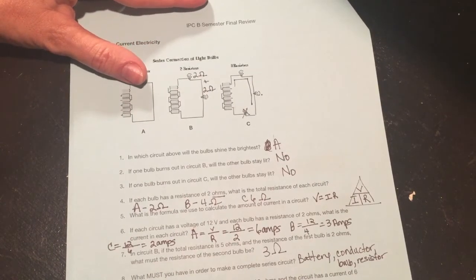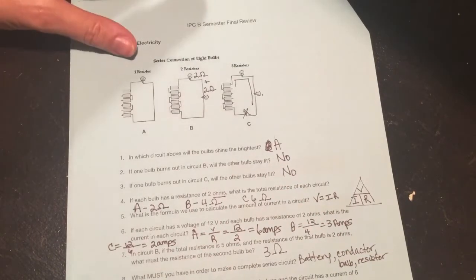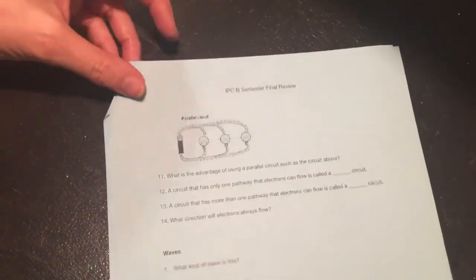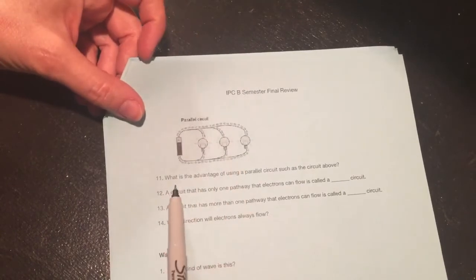What happens to the current in a series circuit if the resistance is doubled and the voltage remains unchanged? Well, it would be half as much. Half as much. So we're adding more bulbs, our current is reduced.